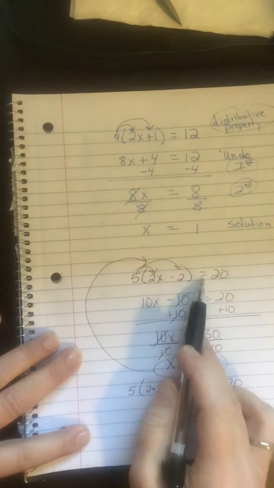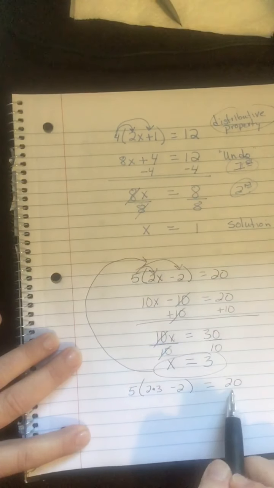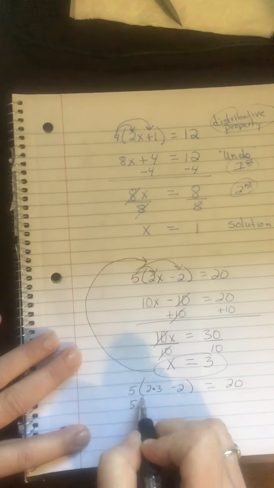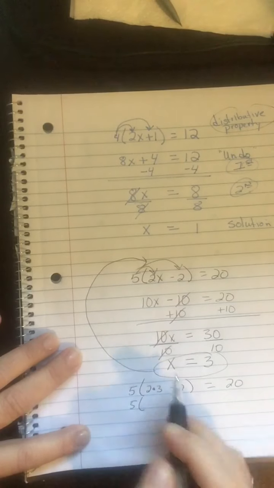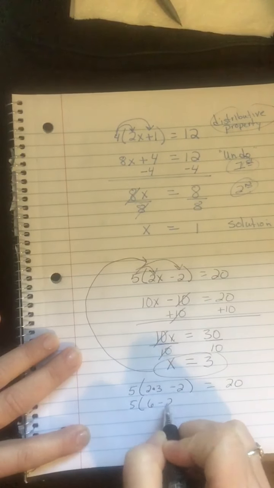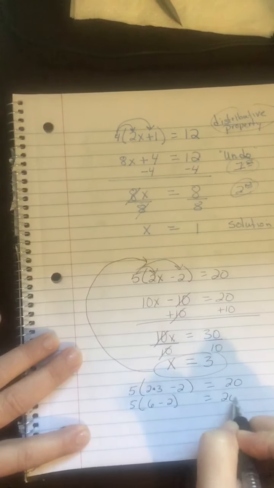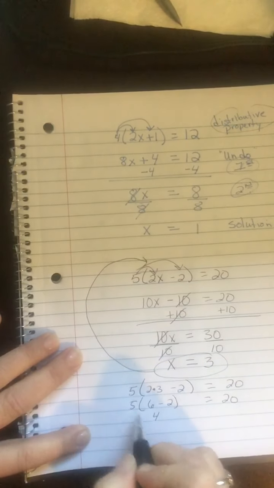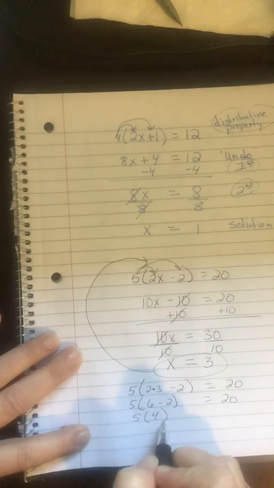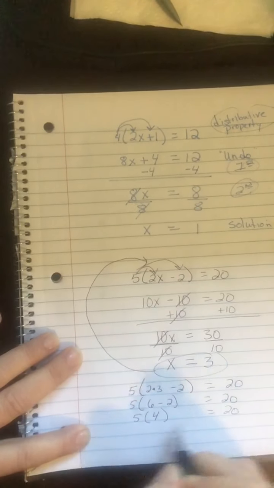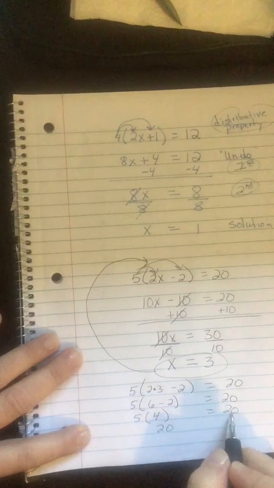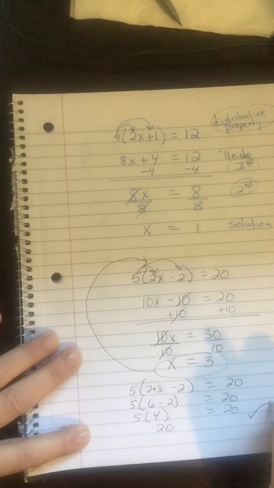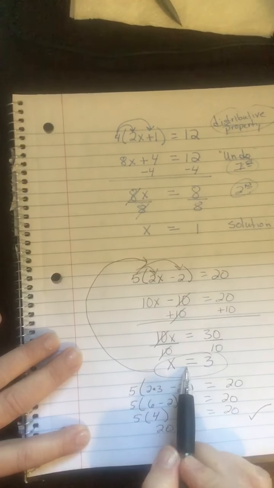Minus your 2 equals. Okay, so 2 times 3 is 6, minus 2. 6 minus 2 is 4, right? So 5 times 4, you are absolutely right, it is 20. So it works out, so I know my answer is correct.